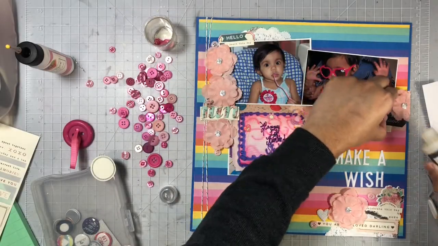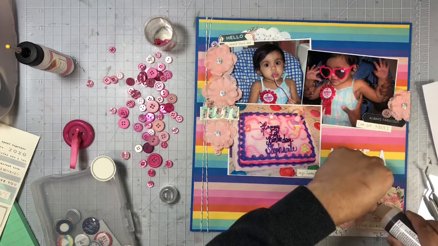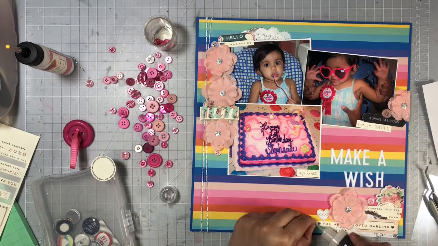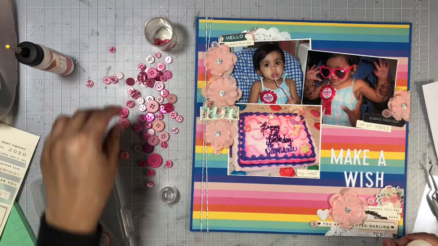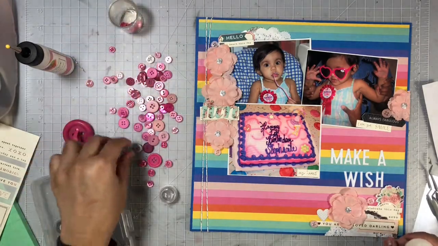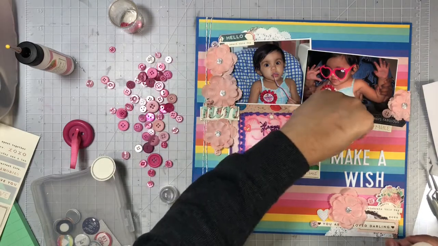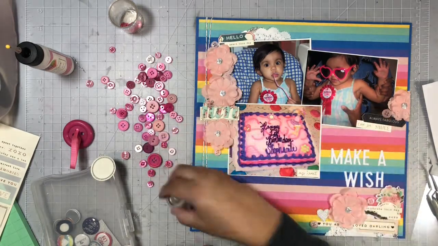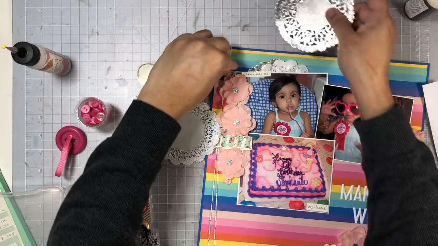And I'm gonna adhere them to my background using some liquid glass, and that is from Close to My Heart. I'll go ahead and link it in the description box. And that's what I use to hold heavier embellishment pieces in place. It does a really good job of holding pieces such as wood veneer pieces, acrylic pieces, or even metal. It will hold it in place really well. So that's what I use to adhere those buttons.